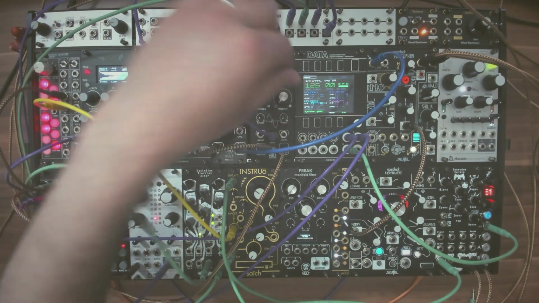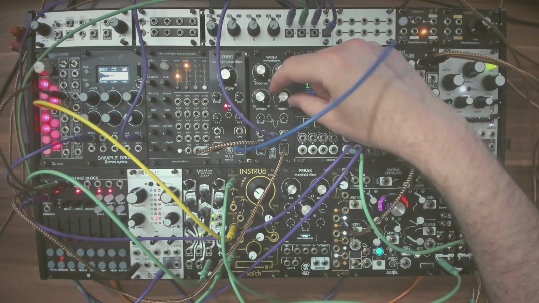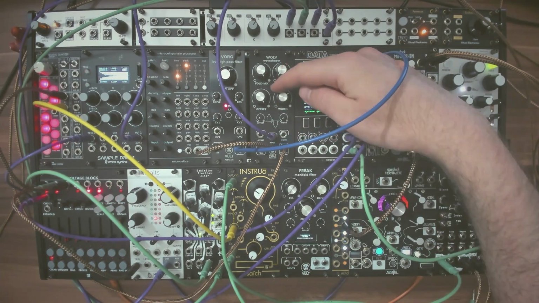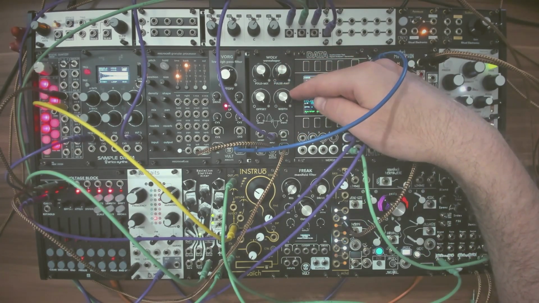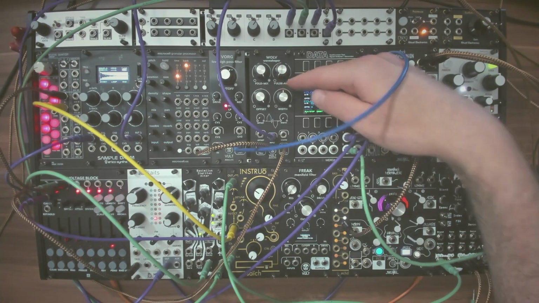Again without, and then with lots and lots of character. You can take it even to extreme, but somewhere here is the sweet spot in this case.